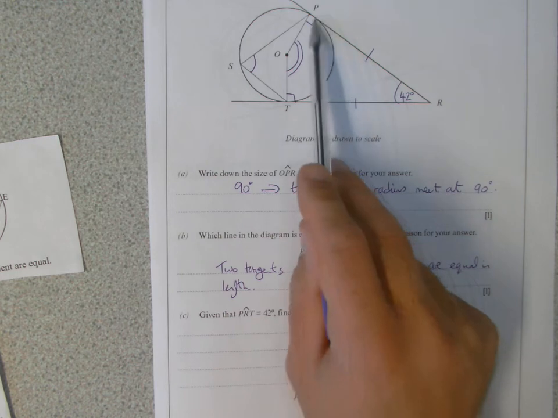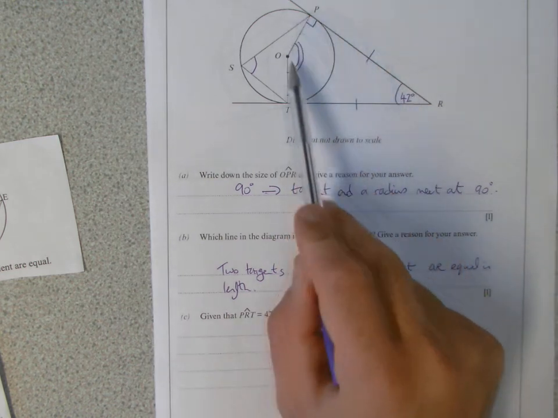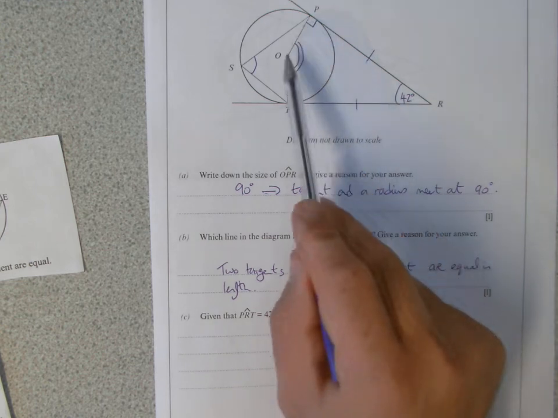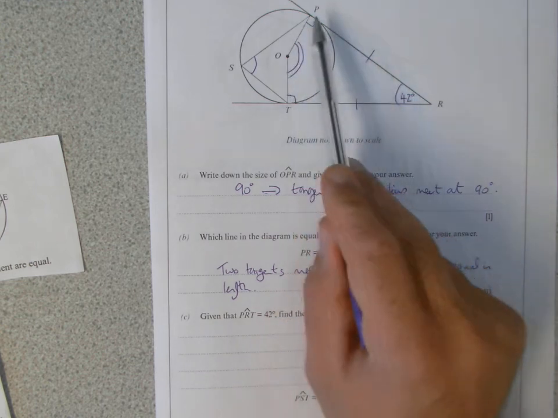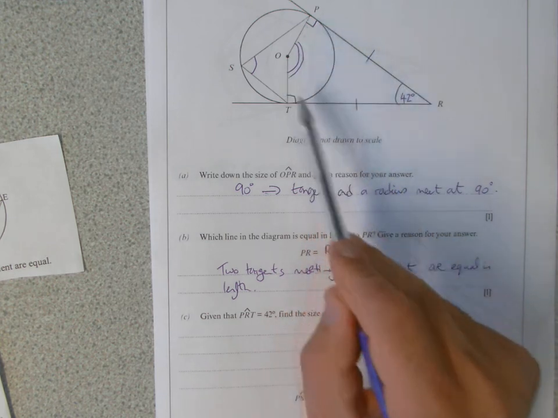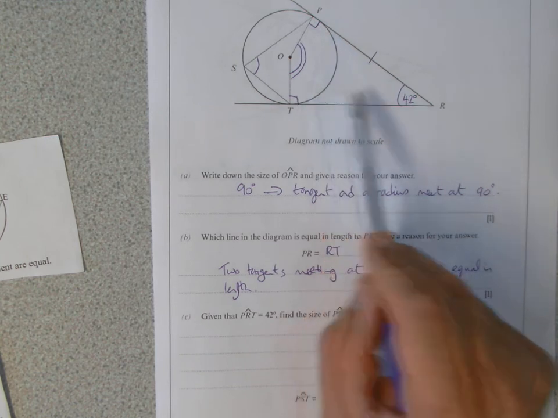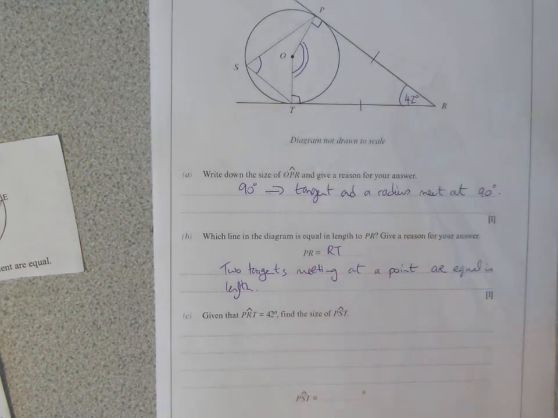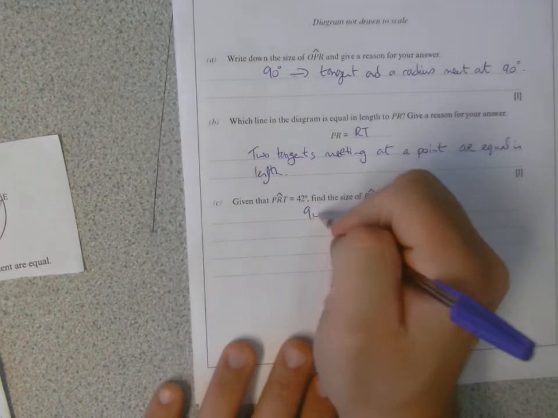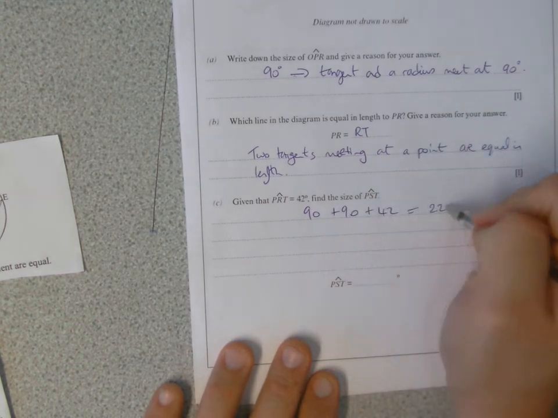If you think about it carefully and logically, POTR is a quadrilateral, isn't it? It's actually a kite. Whether it's a kite or any quadrilateral, the angles will add up to 360. We know that's 90, we know that's 90, we know that's 42. If we add them up, it comes to 222.